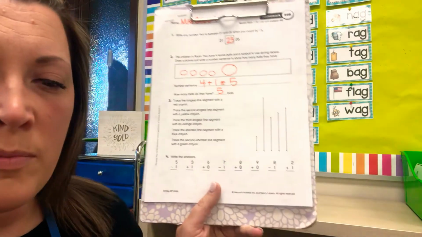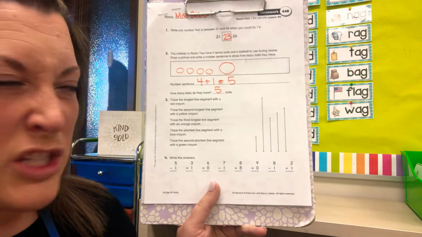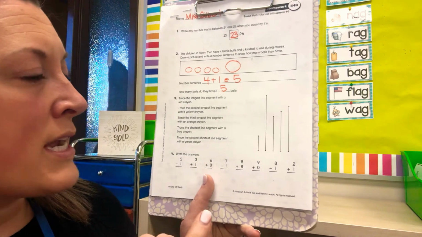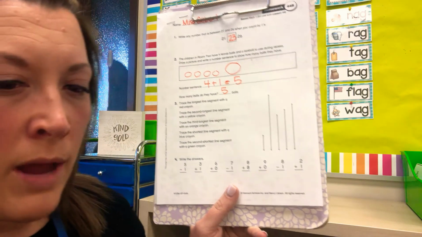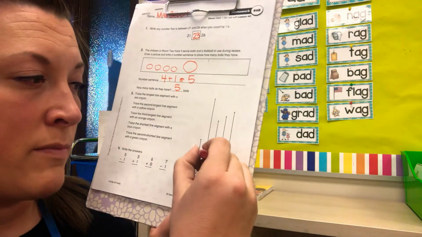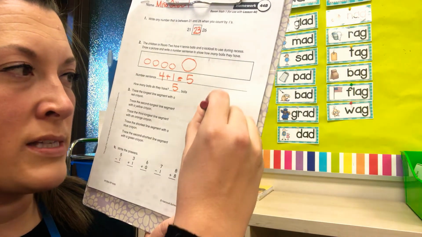Okay, you're going to need your crayons. These are called line segments. They're kind of like the graphs that we had from before or the towers. It's just a line showing height, how tall or short something is. So trace the longest line segment with a red crayon. Which one is the longest or the tallest? It means it goes the farthest. That would be the second one.